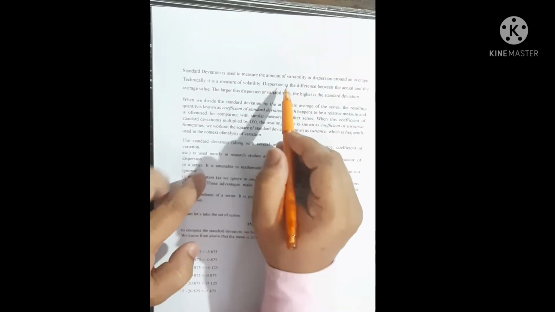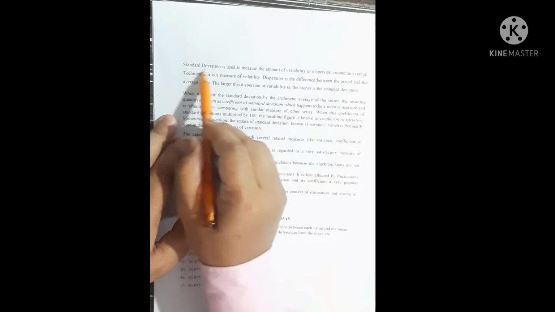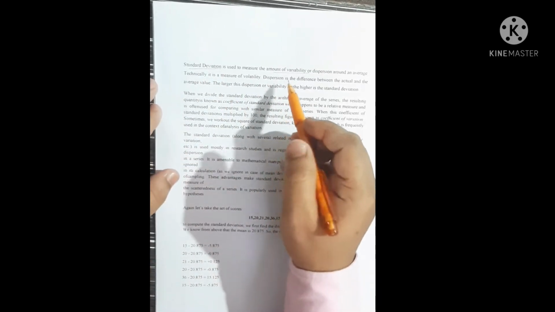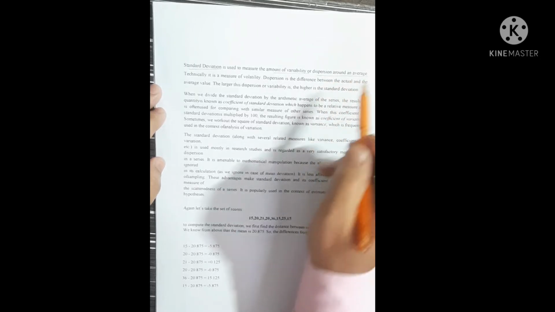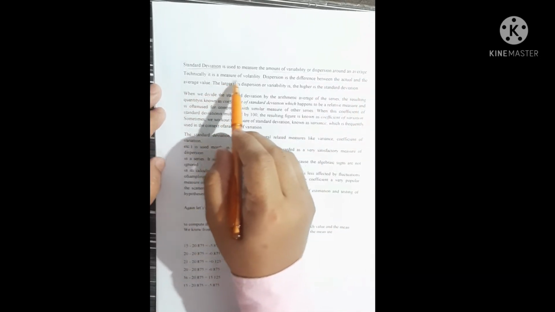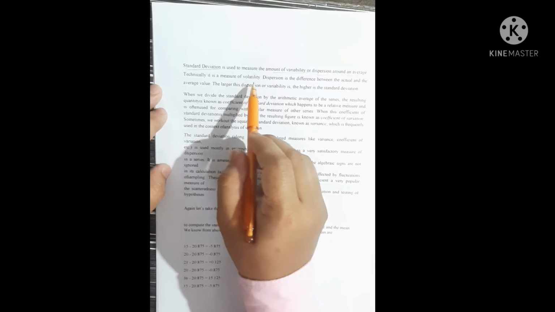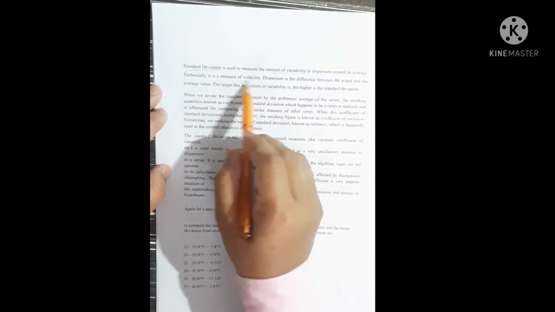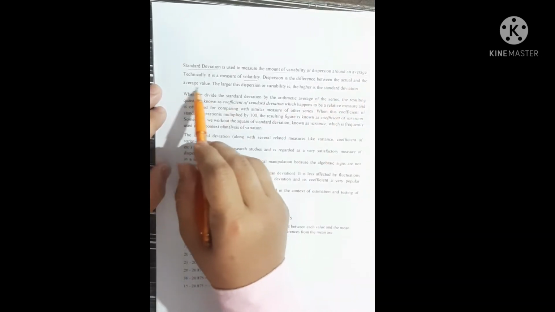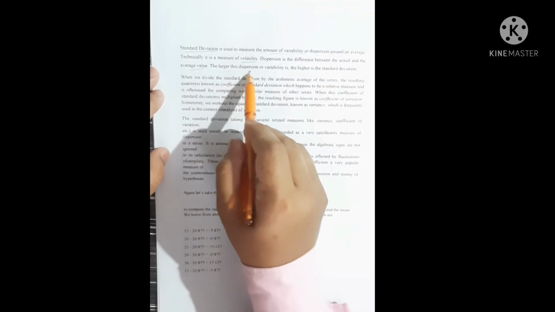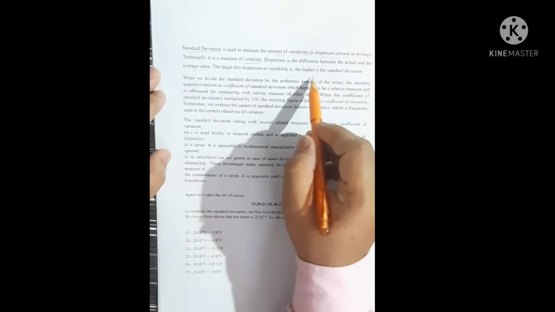Now we will see that standard deviation is used to measure the amount of variability or dispersion around an average. Technically it is a measure of volatility. Dispersion is the difference between the actual and the average value. The larger this dispersion or variability is, the higher is the standard deviation.